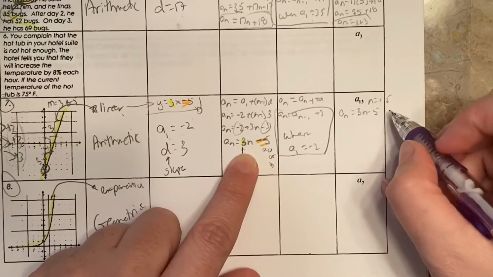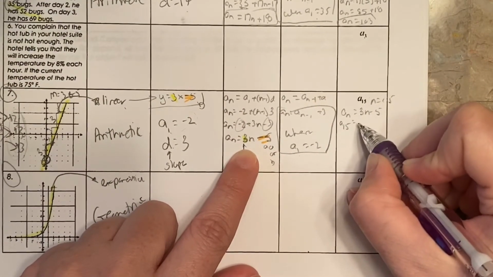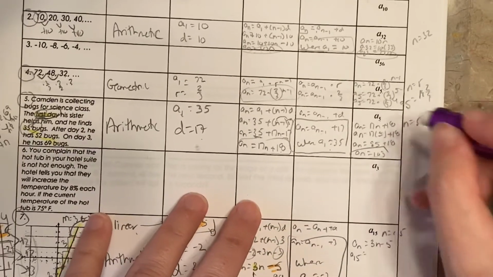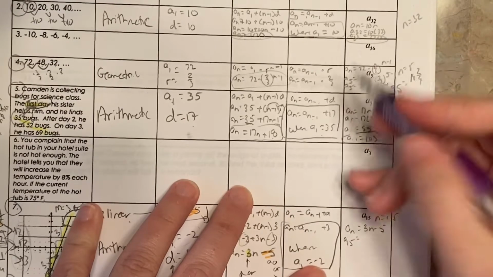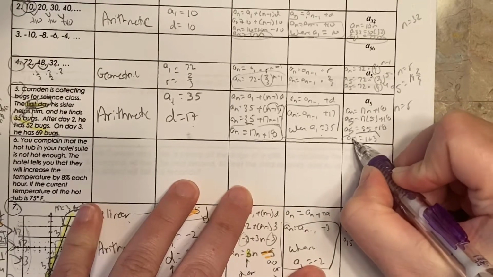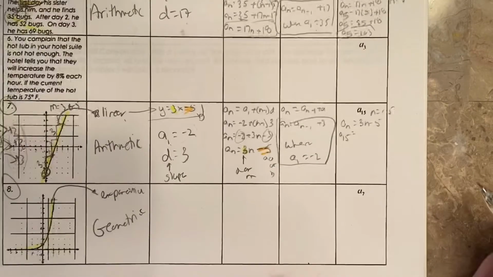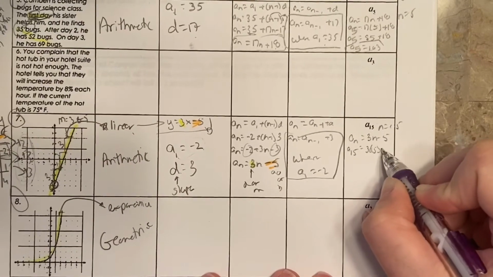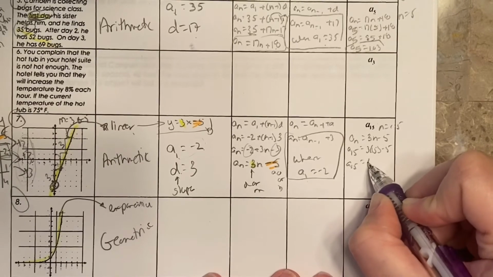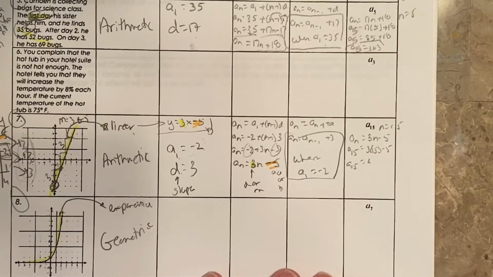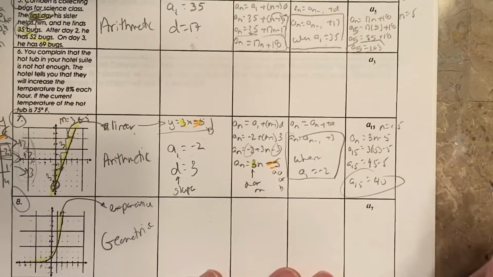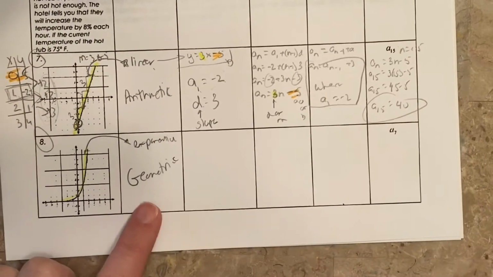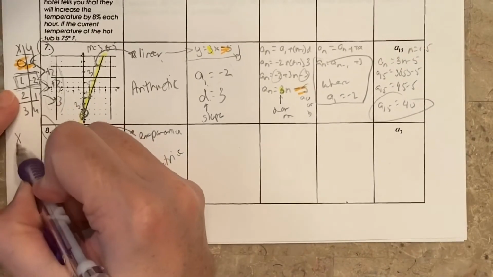So n is 15. A sub 15 equals, oh, I just realized I was looking back over here. I apologize on number 5. You guys probably caught it already. That should be a sub 5. I apologize. All right, a sub 15. So 3 times 15 minus 5. 3 times 15 is 45. And then you do 45 minus 5, and you will get 40.